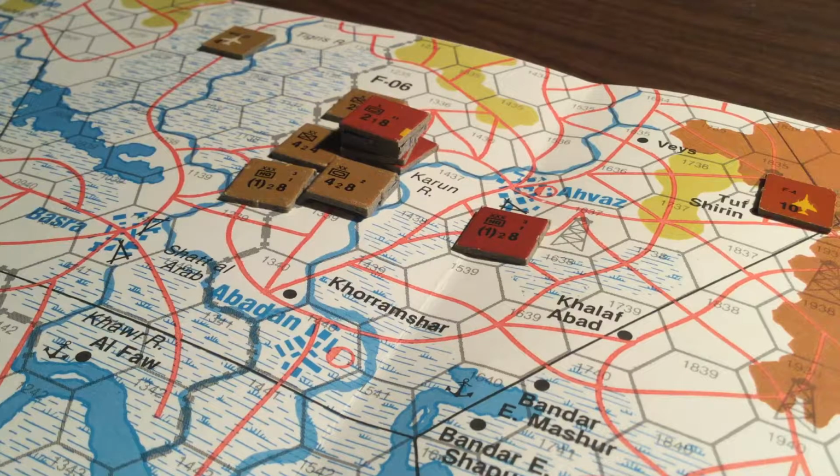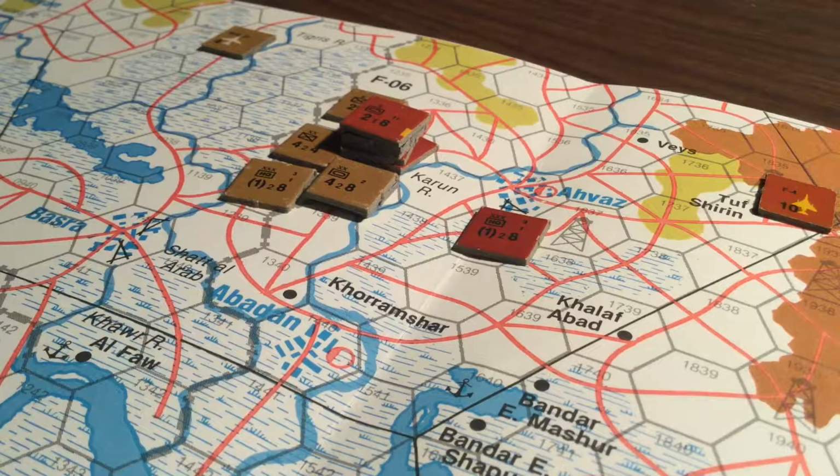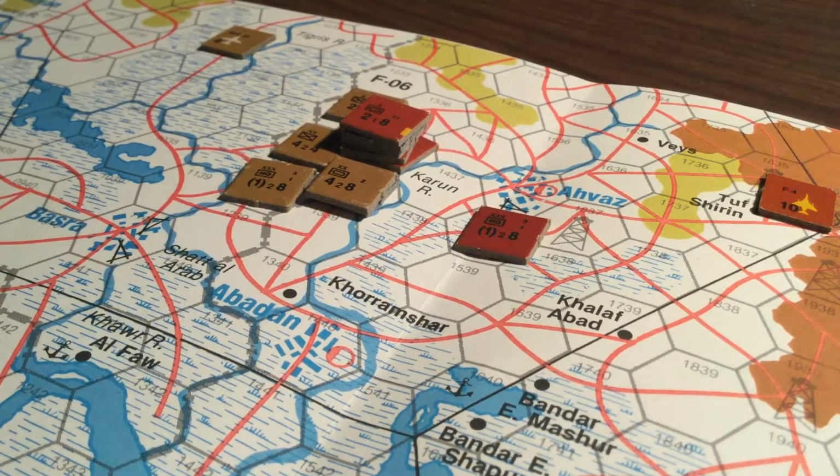The reacting player may also move any remaining reserve units that have not already moved. There are none here in this particular case, so the Iranians declare combat here. Now the initiative player may respond if they had units with reserve markers on them that were still available. These units could then move in and reinforce this combat, and then this combat is resolved.